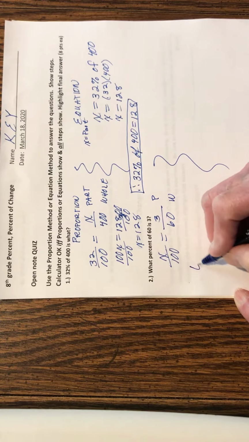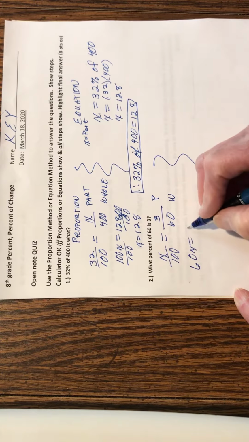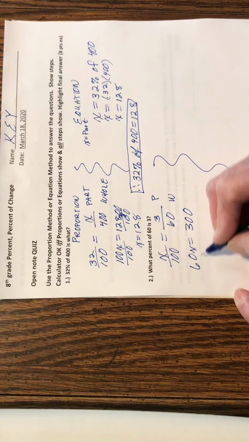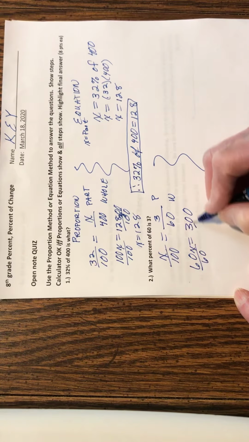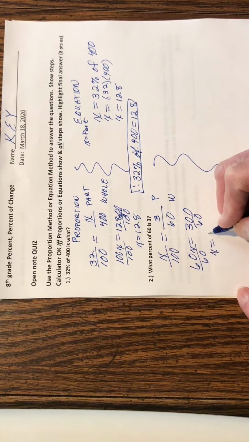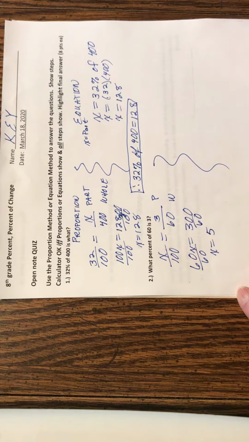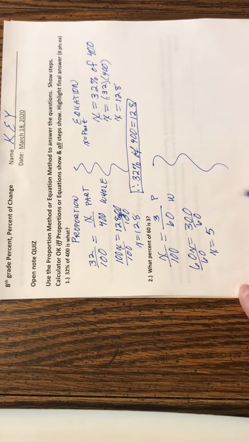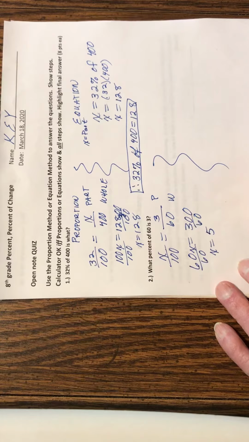Now we simply do 60x equals 3 times 100, divide both sides by 60, and we get x equals 5. Now that means the 5 is already over 100, therefore 5% of 60 equals 3.